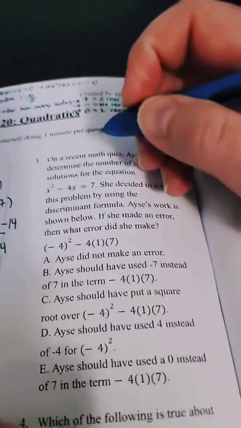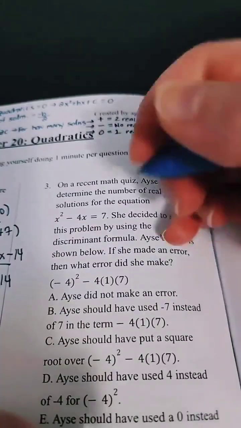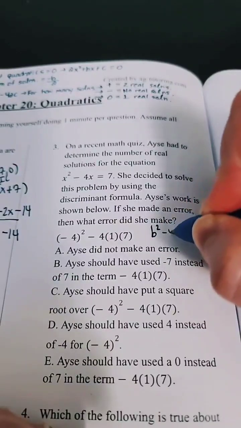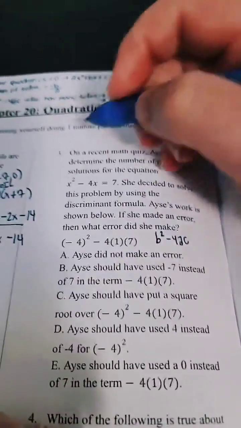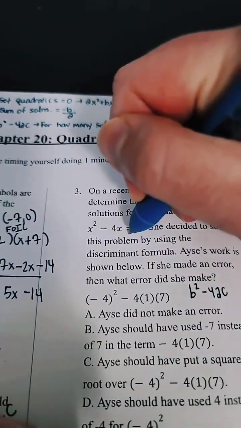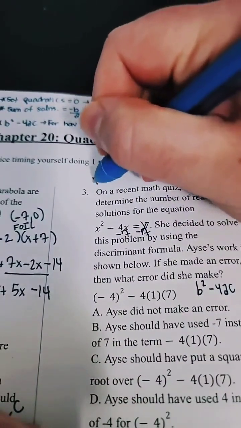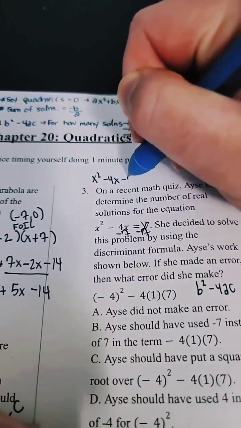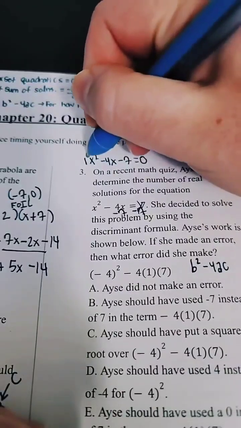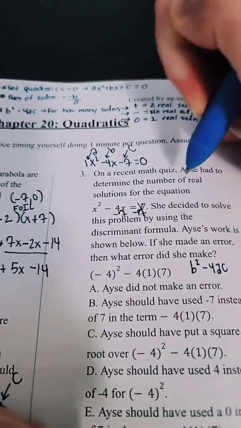Okay, so let's see. We know the discriminant formula is b squared minus 4ac, and we have to set the quadratic equal to 0 before we can use that formula, so that's what I'm going to do. I'm going to subtract 7 from each side. It's going to cancel out there, and then I'm going to get x squared minus 4x minus 7 is equal to 0. My a is going to be the number being multiplied by x squared, so my a is 1, my b is going to be -4, and my c is going to be -7.